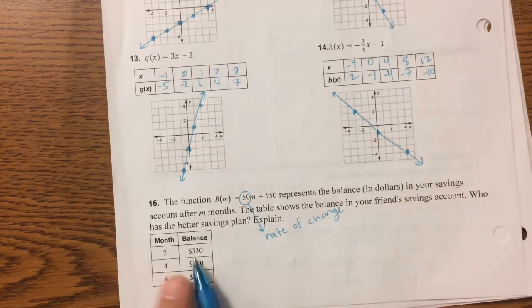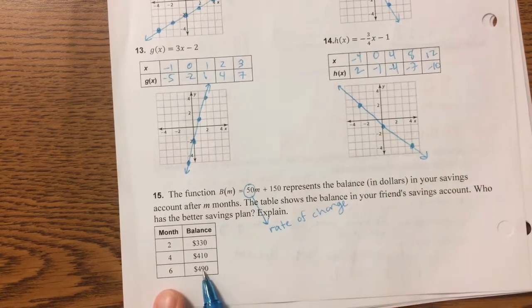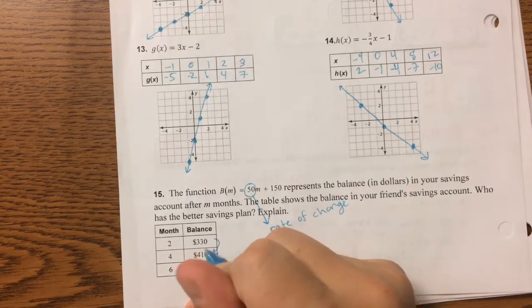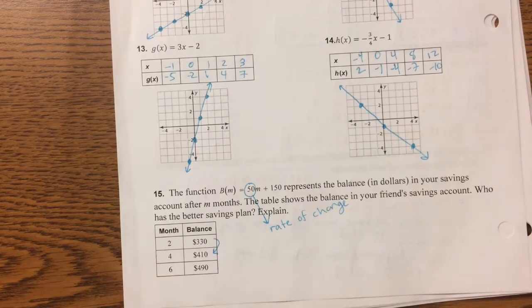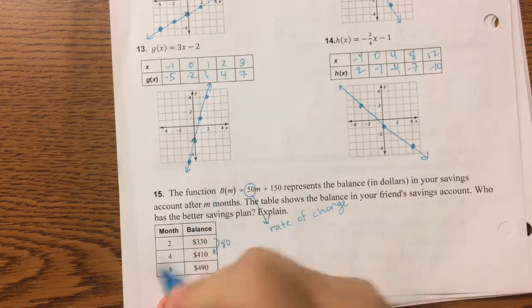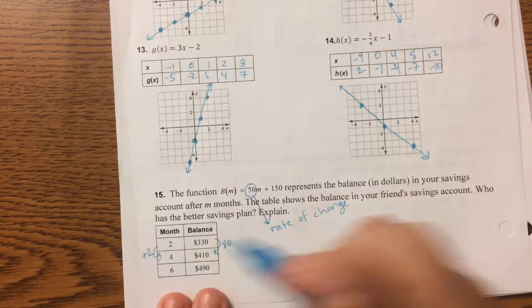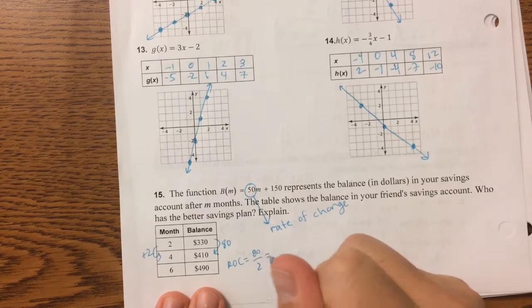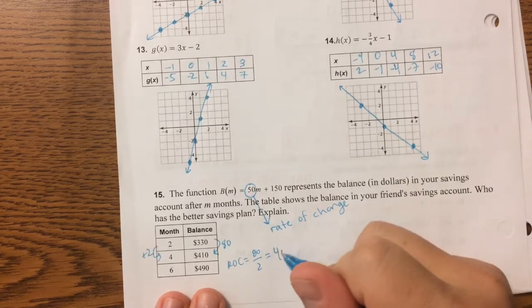Let's find the rate of change of this linear pattern. So my change in y, let's see, how do I get from 330 to 410? What do I need to add? 80, right? So 80, and this is plus 2. So my rate of change here is 80 over 2 or 40.